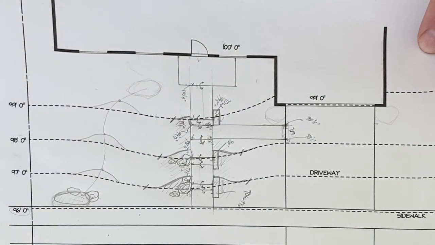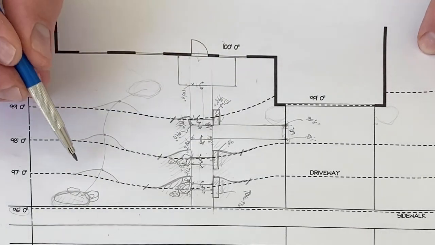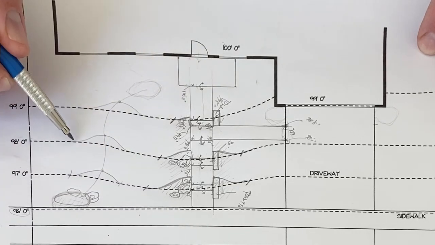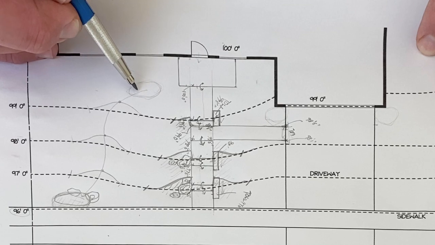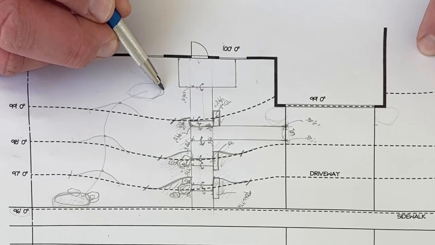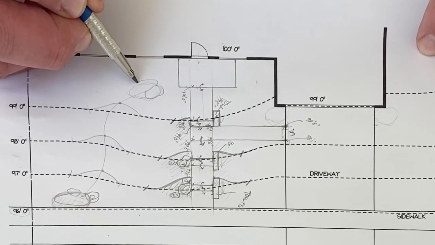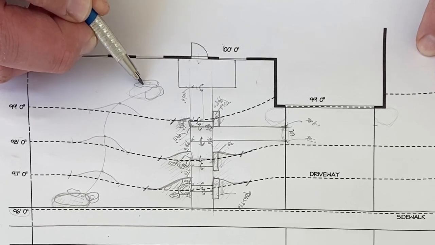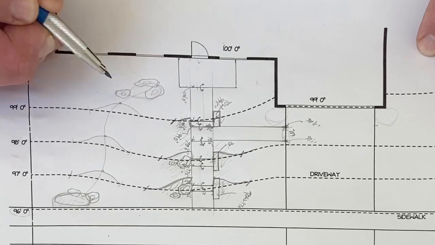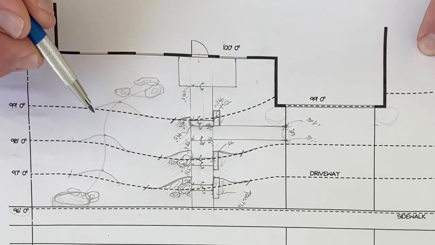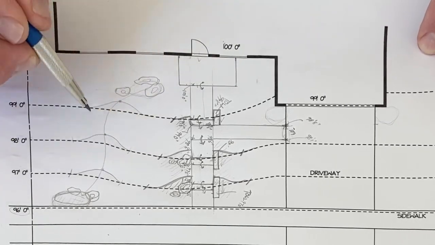Dry creek bed. So here I've modified my contours to create this dry creek bed. Okay, so maybe we set a couple boulders up here. And then this dry creek bed needs to look natural, so you do need some sort of indent here.